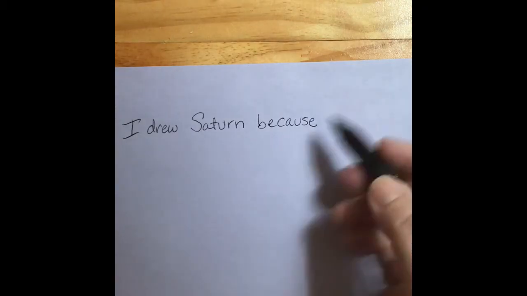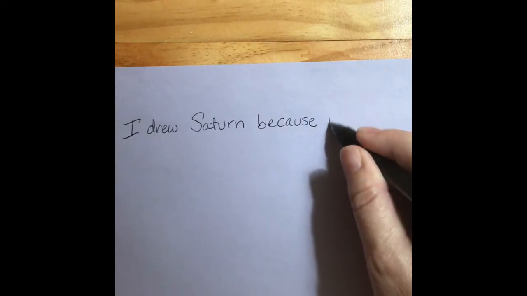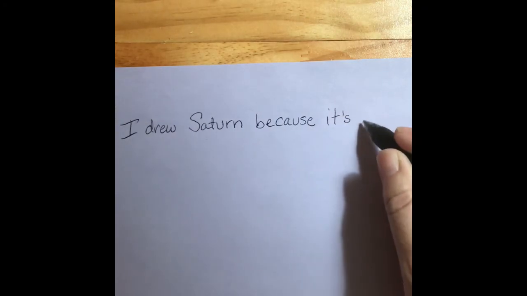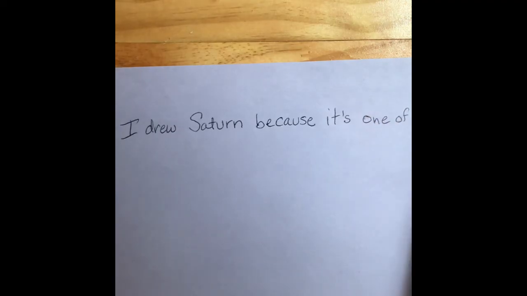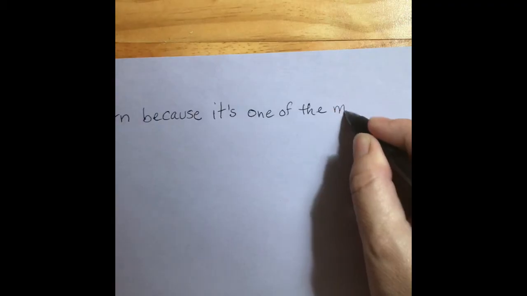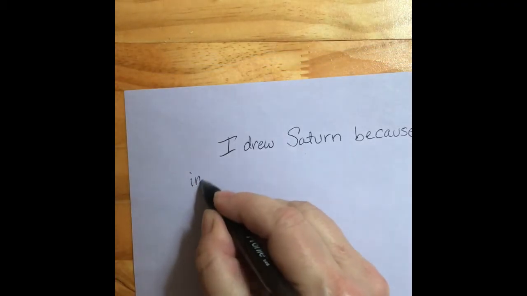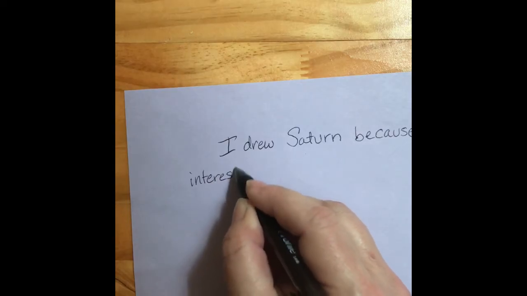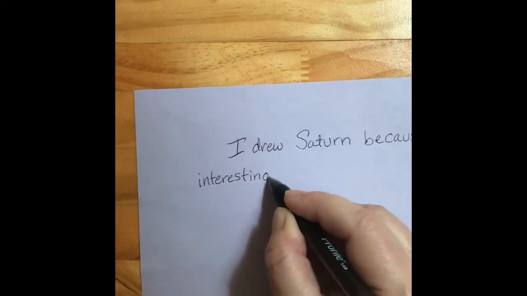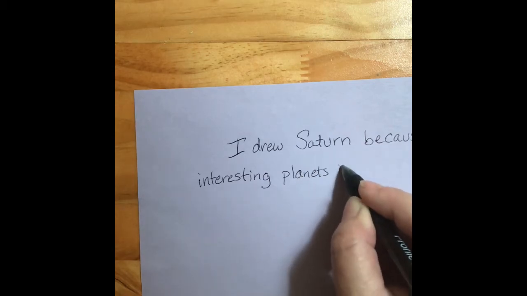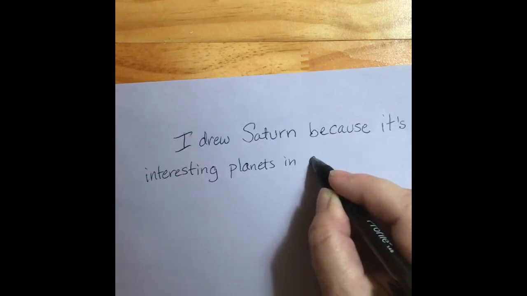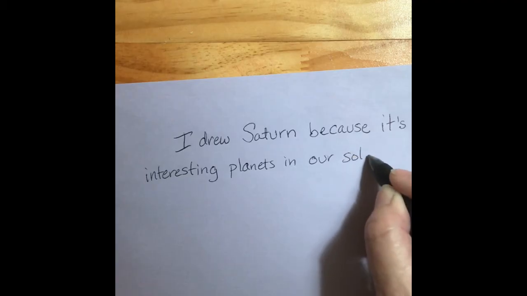I drew Saturn because it's one of the most interesting planets in our solar system.